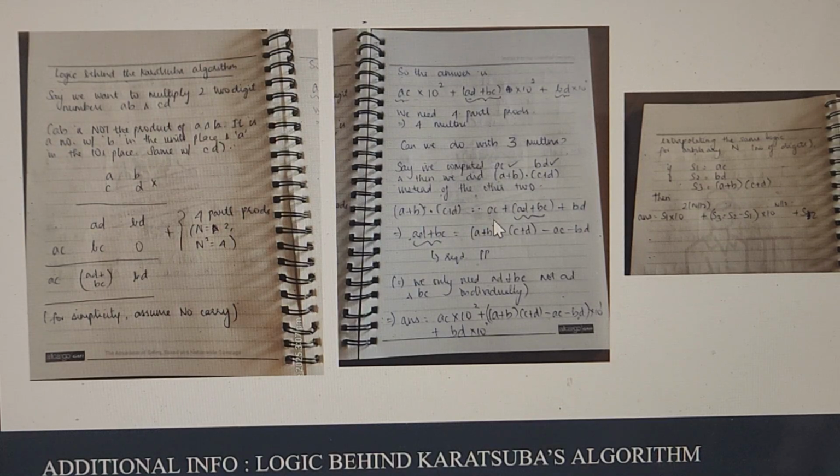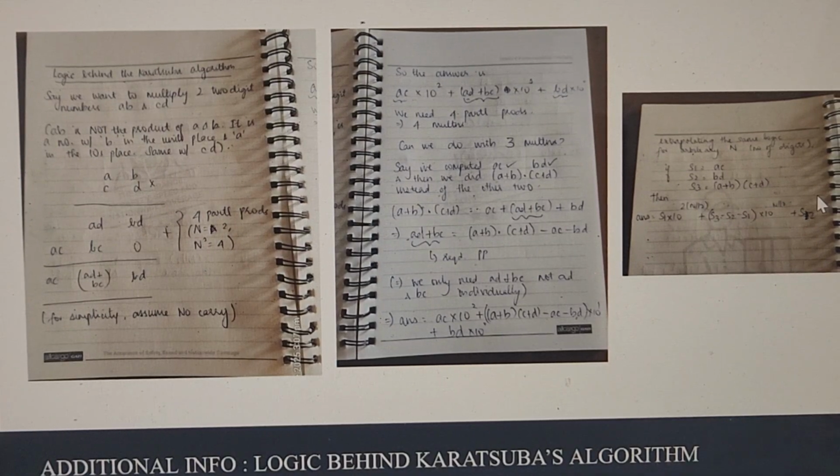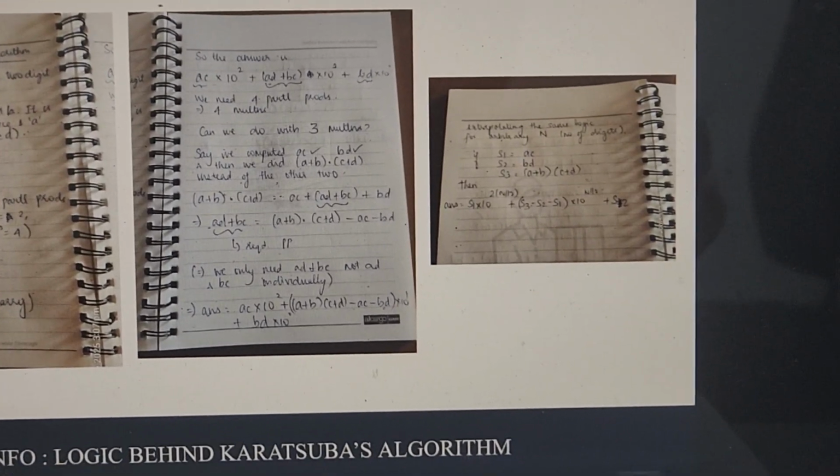So now that you have the partial products, it's a very simple matter of putting them together. AC into 10 power 2 and then BD into 10 power 0, the units place, and this product minus AC minus BD. So A plus B times C plus D minus AC minus BD, which is this thing, into 10 power 1. If you put that together, you get your final answer for AB into CD. That's what the basic idea or the basic math behind Karatsuba multiplication is.